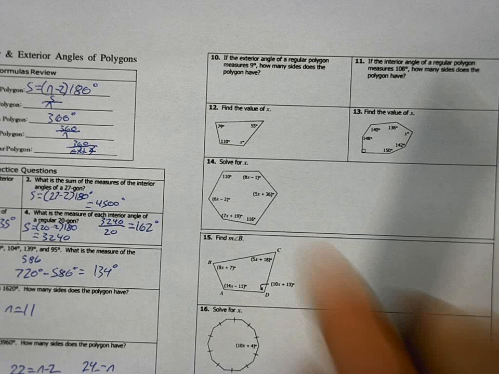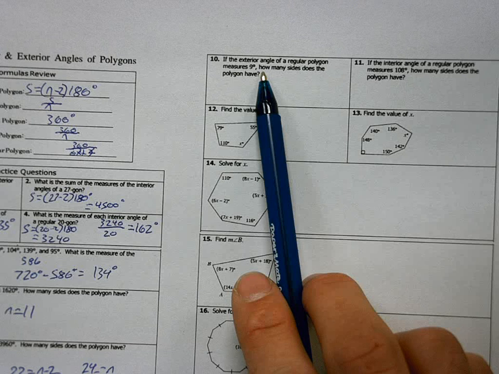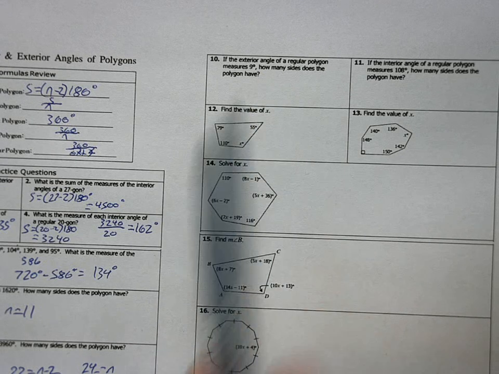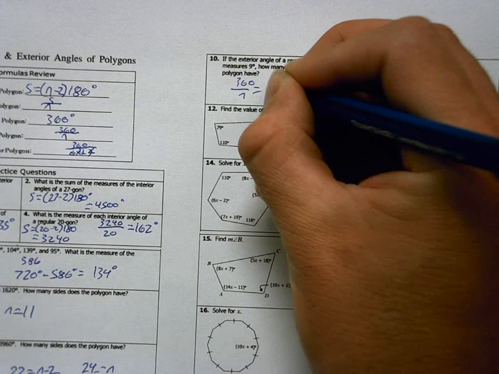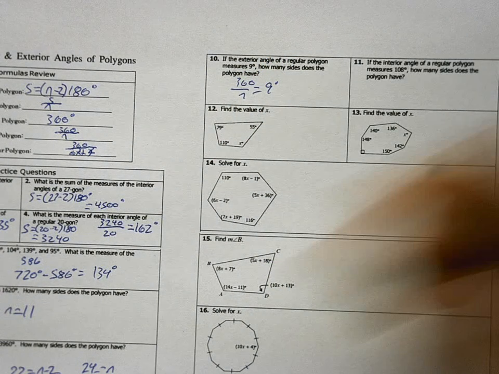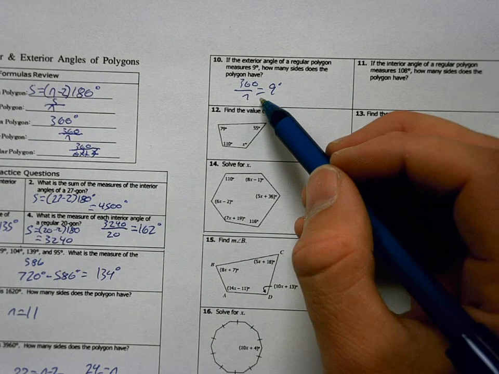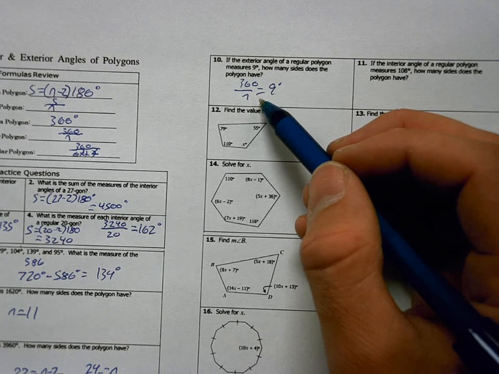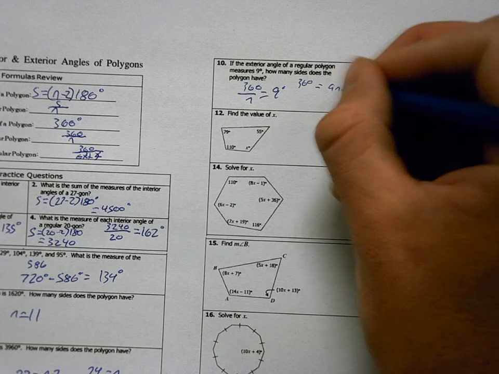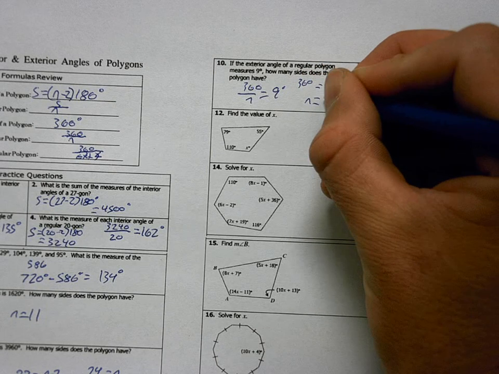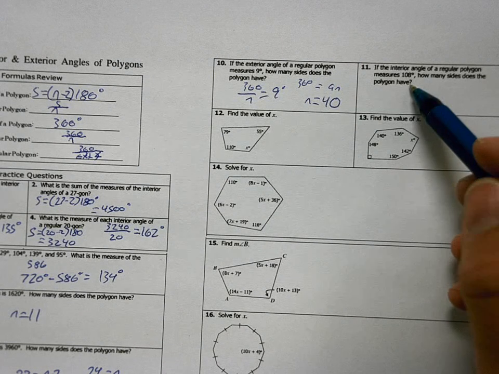Back to the next page. I'm going to speed these two up. If the exterior angle of a regular polygon measures 9 degrees, how many sides does the polygon have? So that's the same formula, but I'm going in reverse. 360 over n equals 9 degrees. So now we're going to solve for n. Multiply by n on both sides. I'll get 9n equals 360. Divide by 9 on both sides. Get n equals 40. 40 sides.